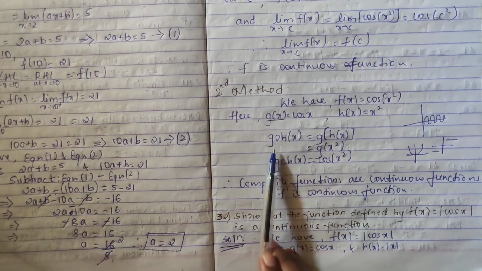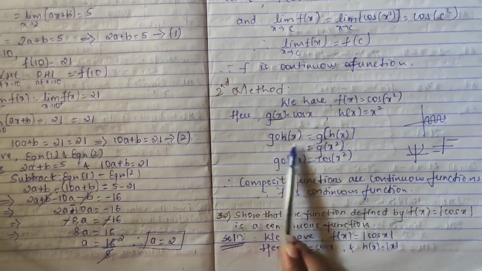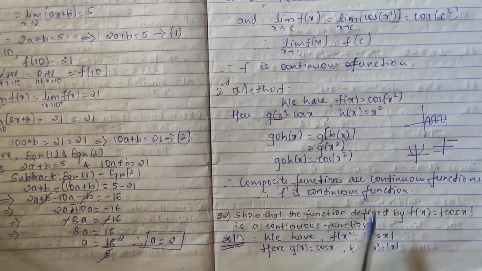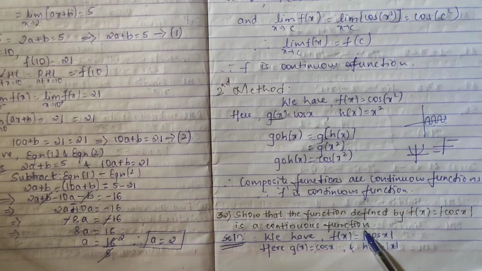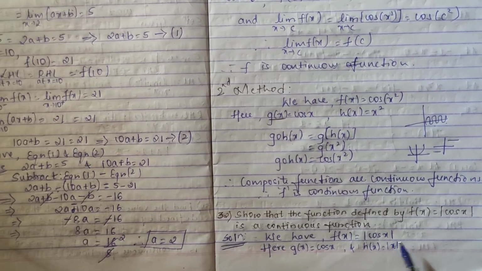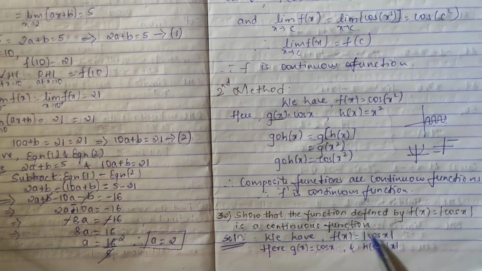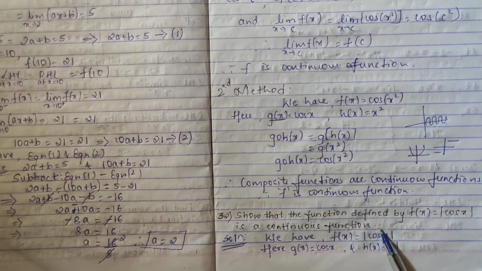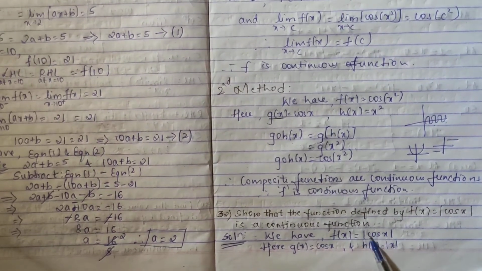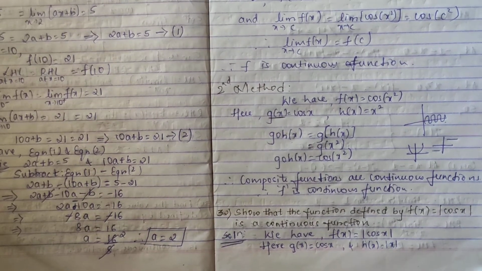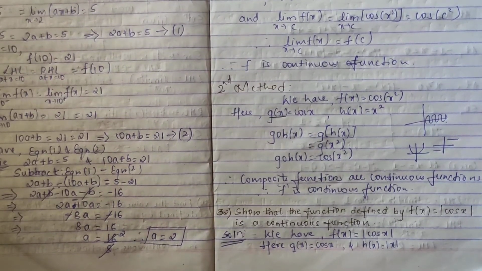Here the outer part is mod and the inner part is cos. So first your inner part should come as cos x, and your outer should be mod x. You have to write your composition in such a way.